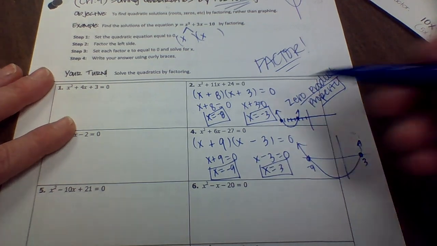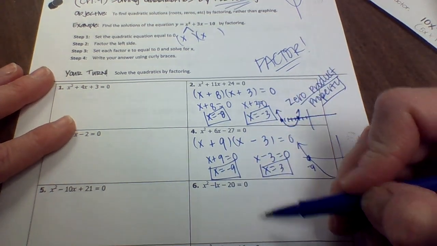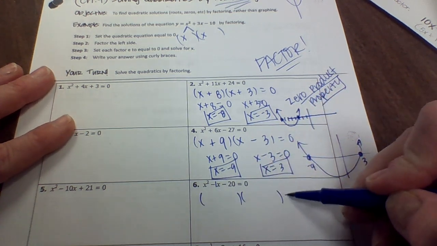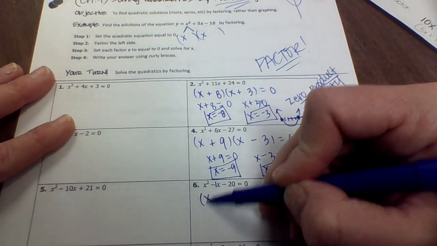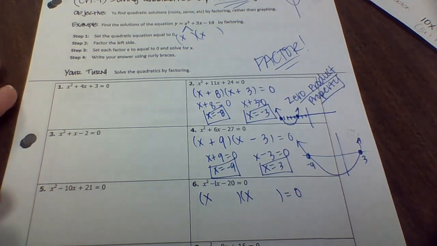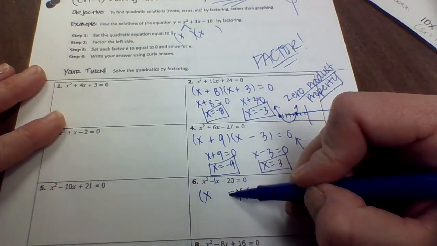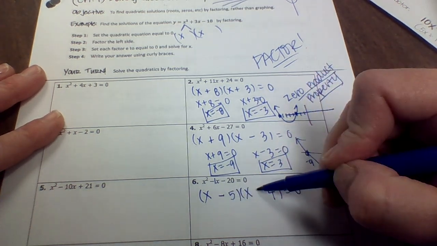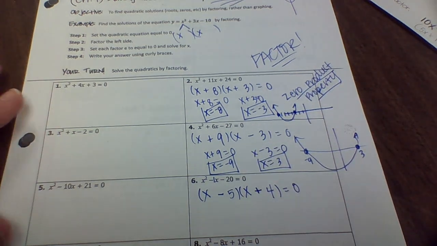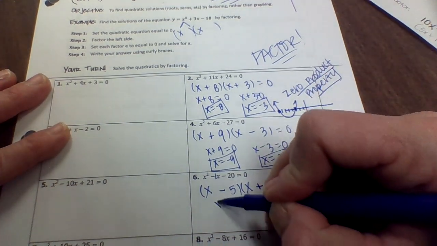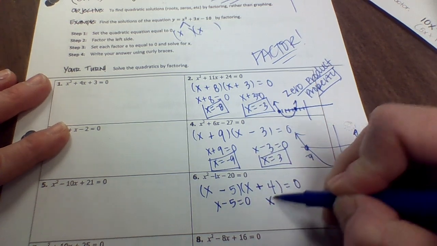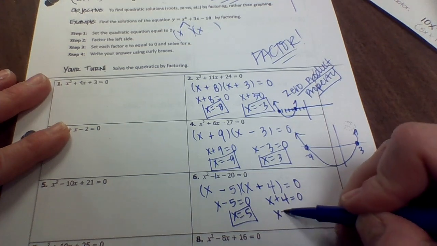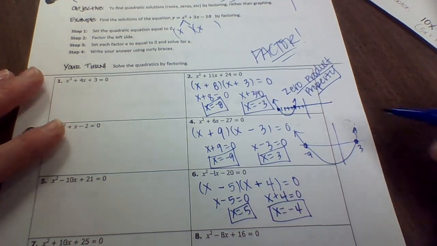All right, number 6. What factors of 20 add to -1? As this is, I can't solve it. I have to break it down into its factors, splitting the x squared into x and x. I know my factors of 20 that are close together, like 1 unit away, are 5 and 4. Subtract 5, add 4 to get -1. So the zero product property again lets us set those equal to 0. X equals 5, x equals -4.